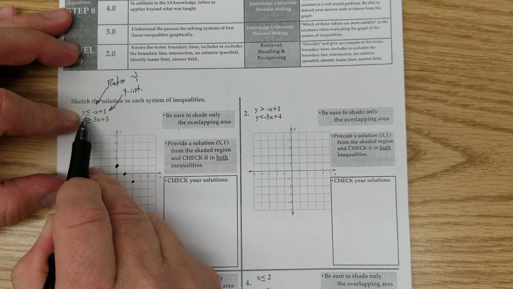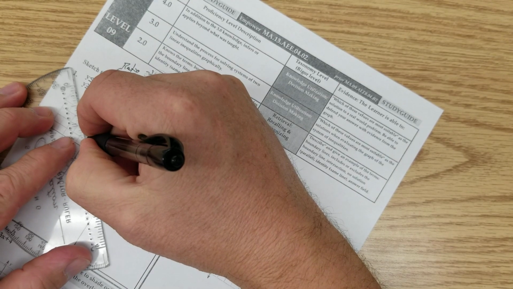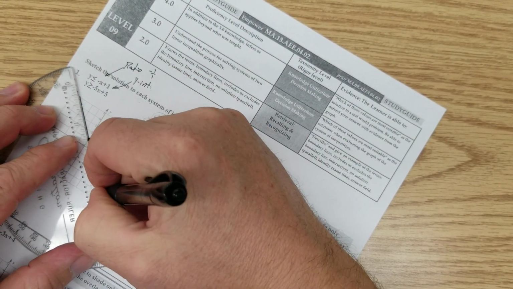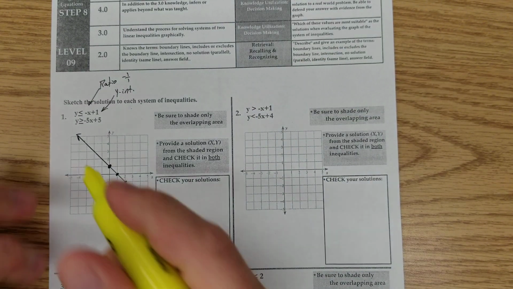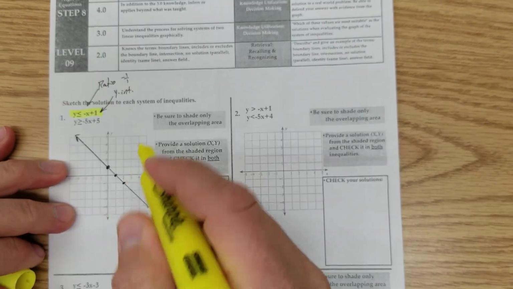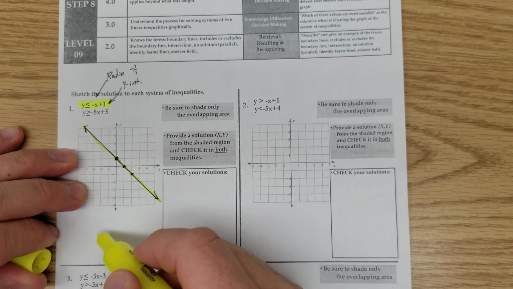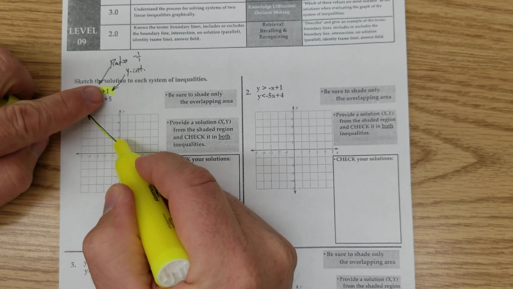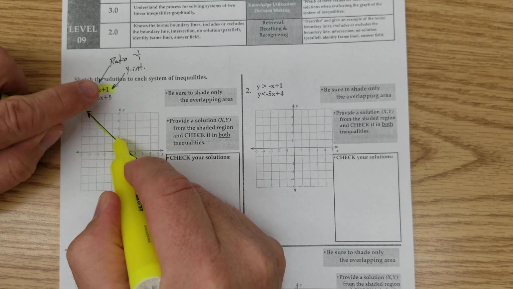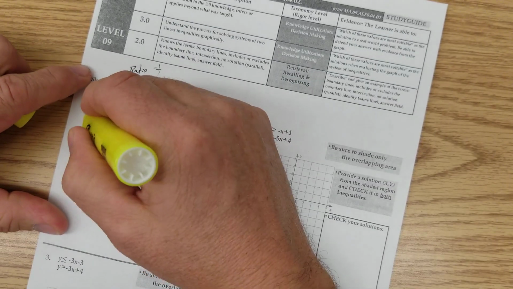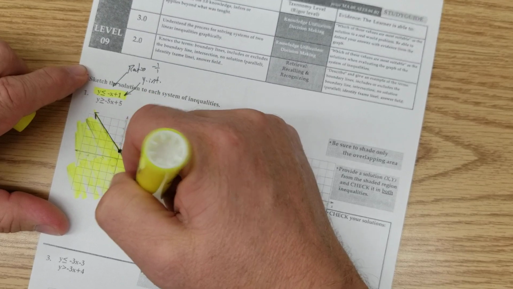Equal, so that means it includes the boundary line. So that means it needs to be a solid line. If you make it dotted, it will be wrong. All right, so let's highlight it or shade it. There's the answers along that line. So again, if this represents temperature, if you're at positive 1, where is the temperature colder? Where is y less than positive 1? Going this way. So that means these are all your answers.